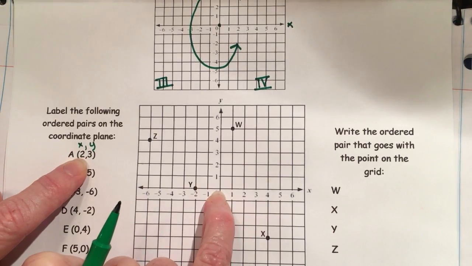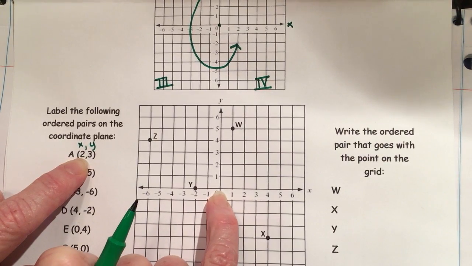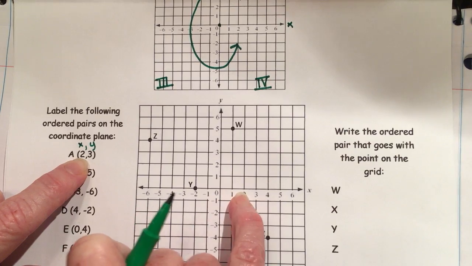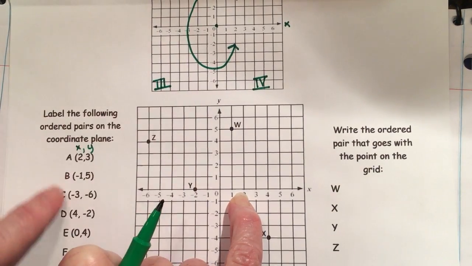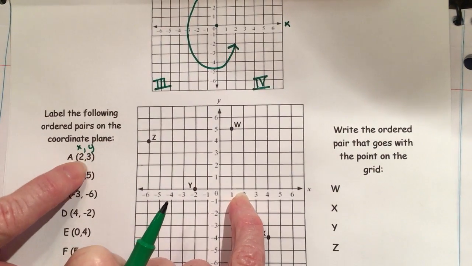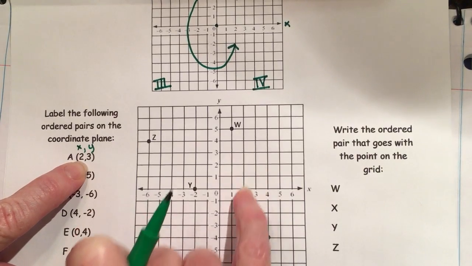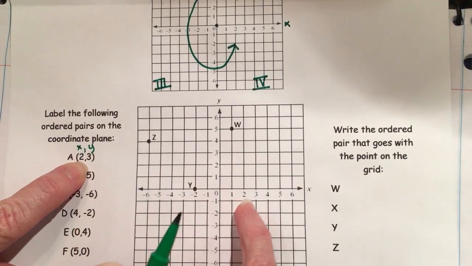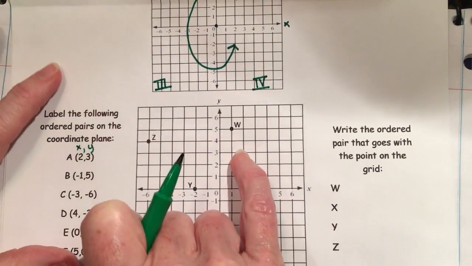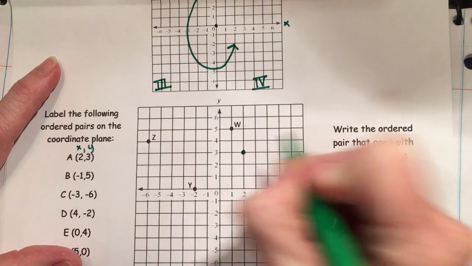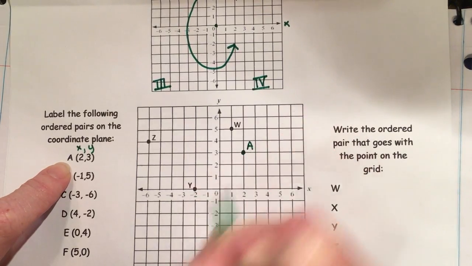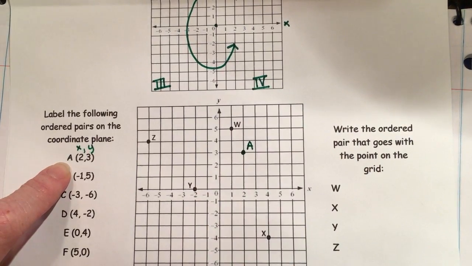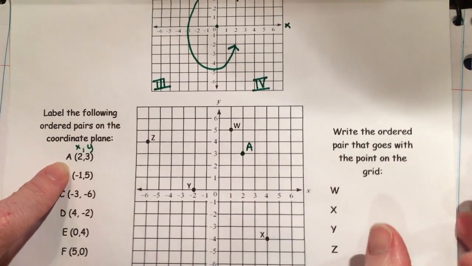So from 0, I want to go to positive 2. Well, that would be this direction. So I'm going to go over to 2, and then the y-coordinate is 3. Remember, y tells me to go up or down. Because this is positive, I'm going to go up 3 spaces. So from 2, I go up 3. Where these two match up right here, that's where I'm going to put my point. Because this point is called A, next to that dot, I'm going to write the letter A. That's an easy way to identify a point.